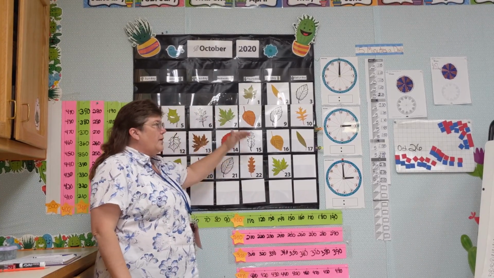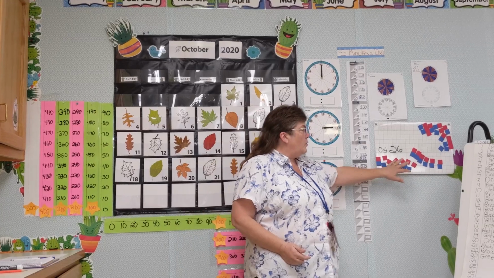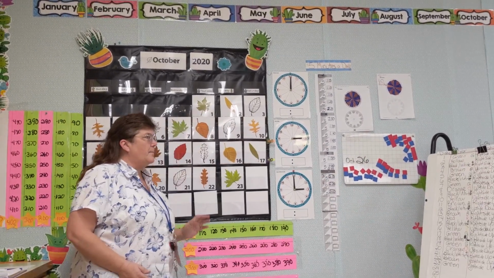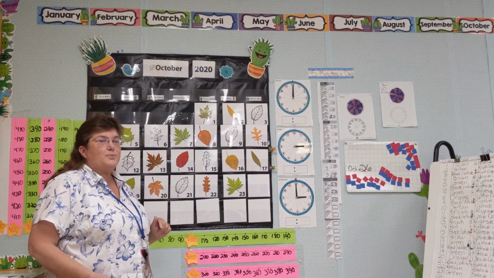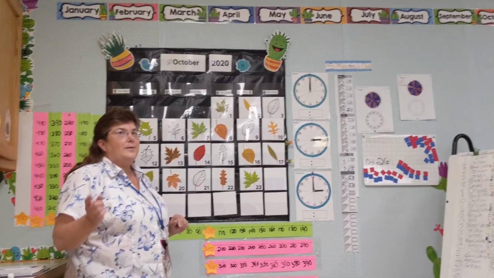We're going to go over our calendar. We are going to go over our class collection. We're rolling dice for minutes this week. And we'll work on our date with the array. I'll write down everything that we find out on our calendar. And then my last project is working with hundreds, because I have something to tell you about the hundreds.